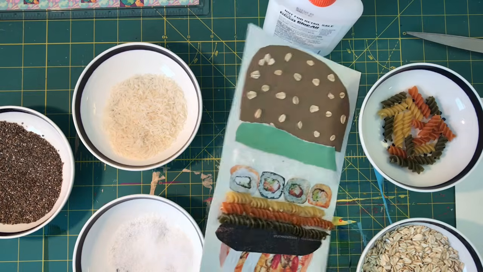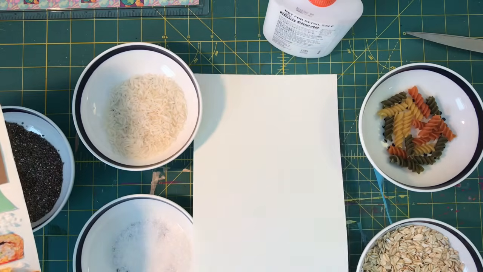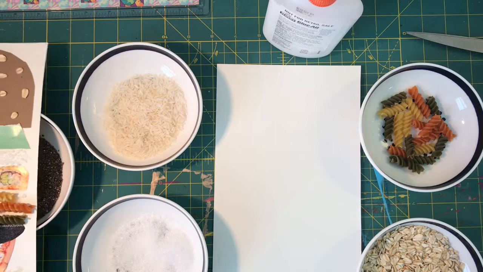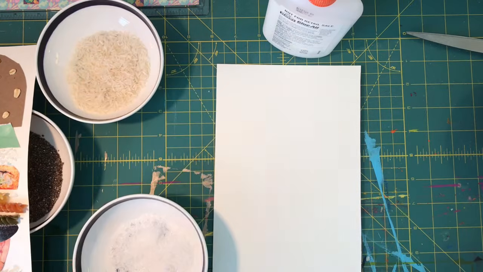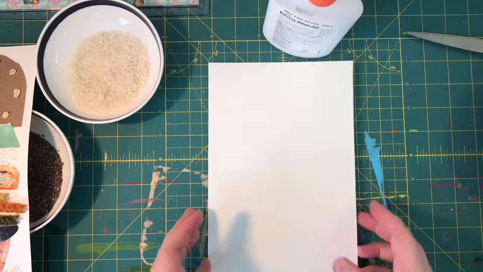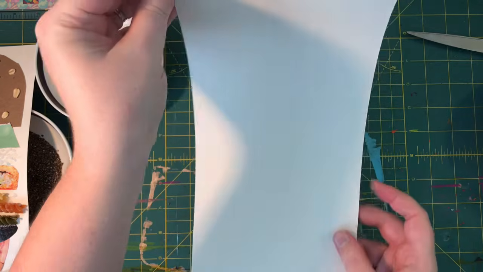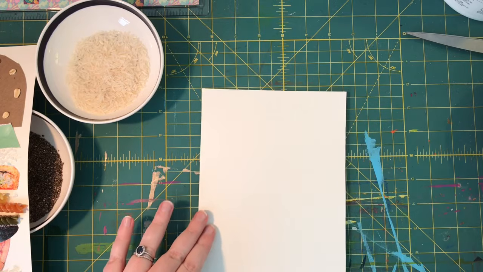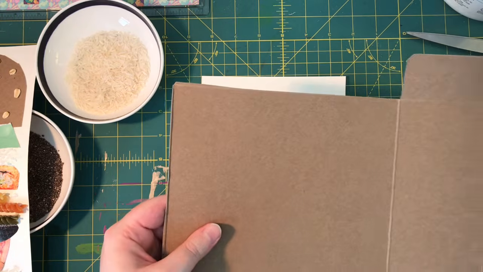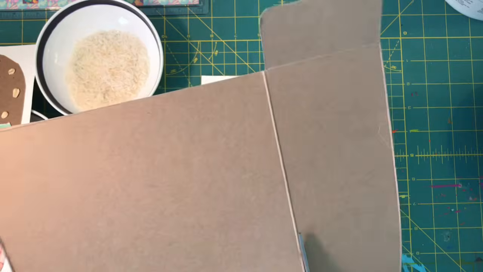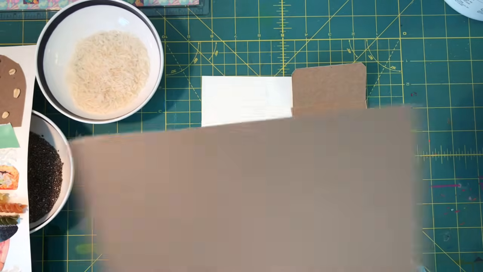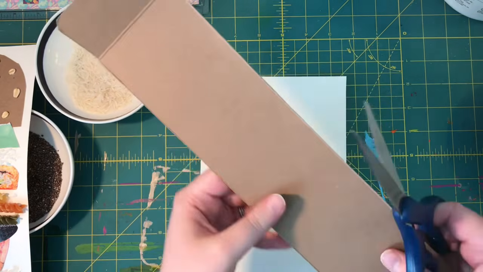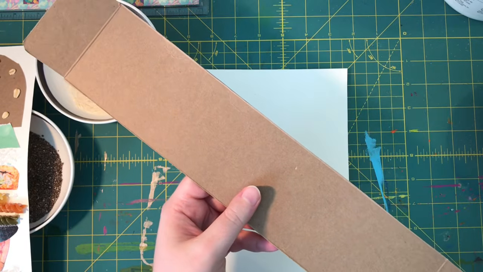The basic way to start is you need something to glue everything onto. So I just cut a piece of paper. I wanted my sandwich to be kind of tall and skinny, so that's why I cut my paper like that. Then I got my cardboard, and I'm going to use it for my buns, the top and bottom.